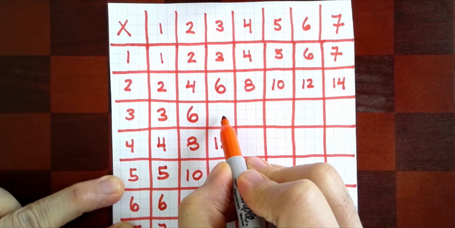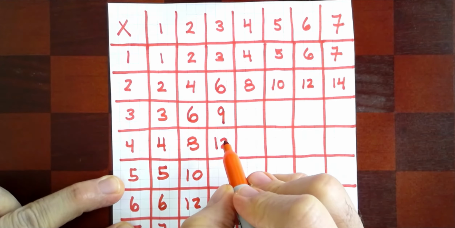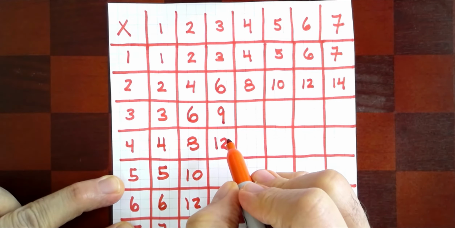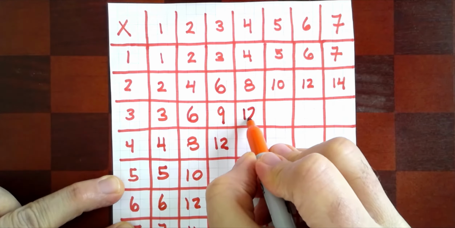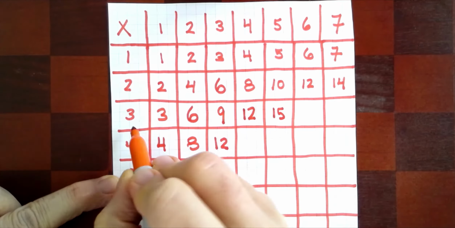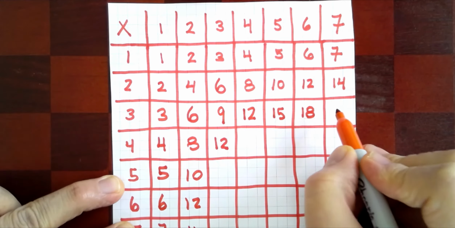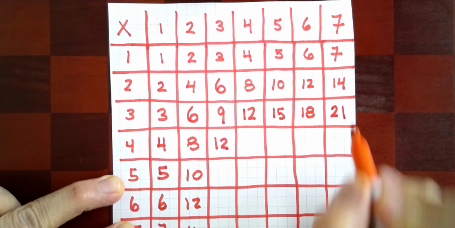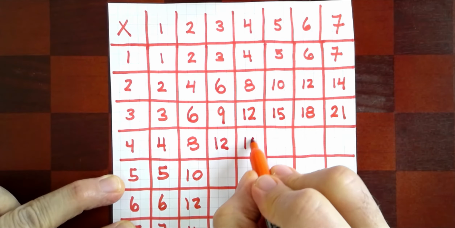Let's do this one. 3 times 3 is 9. 3 times 4 is 12. 3 times 5 is 15. 3 times 6 is 18. 3 times 7 is 21. Now I'm going to fill the whole chart out now without saying the words.